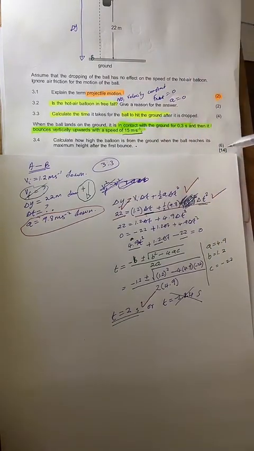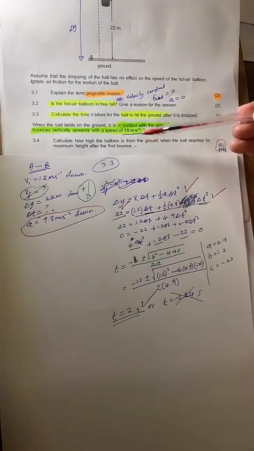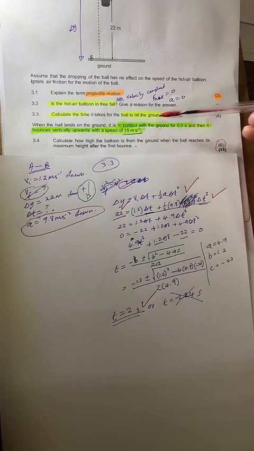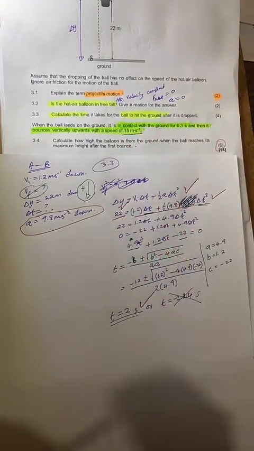So now that's why there's a lot of marks. We are doing two parts for the calculation because they want information about the hot air balloon, but they give you the ball's information, and they want you to calculate something about the hot air balloon. So let's use the ball's information to solve this question.